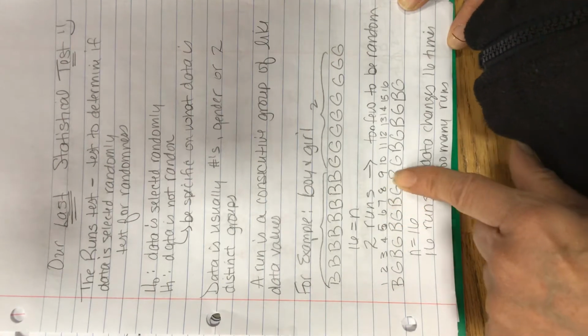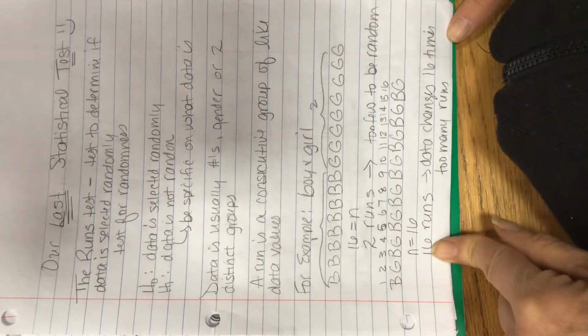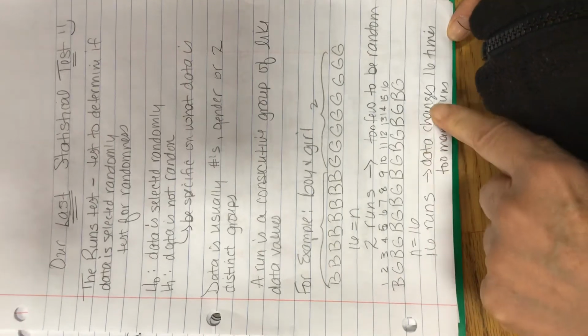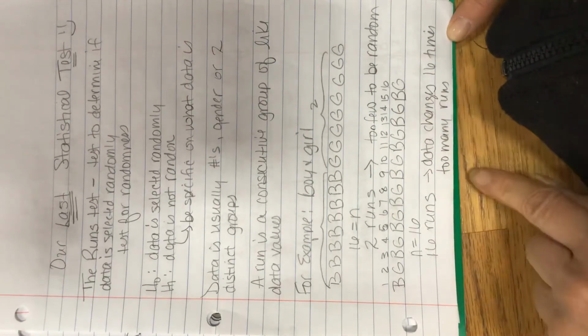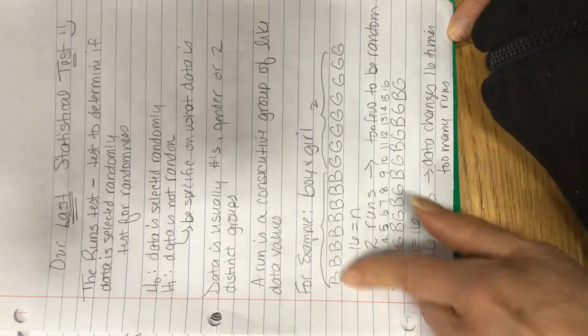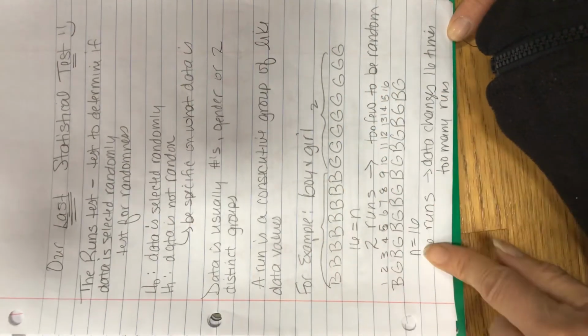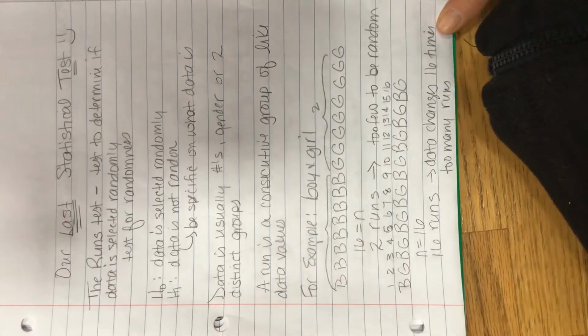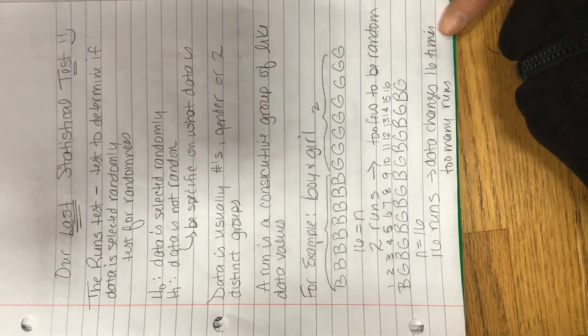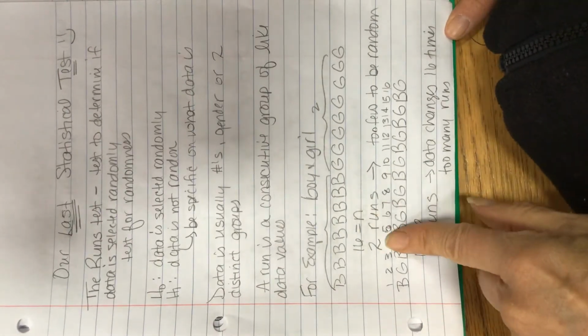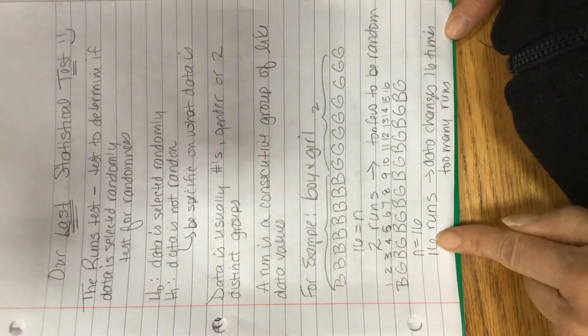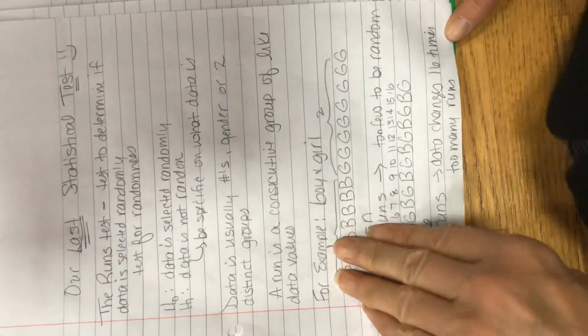So because it switches every single time, there's 16 runs. 16 data changes from boy to girl, and that's too many. So to get data that is random, you're going to have something that's kind of in the middle. We don't want something like Goldilocks, too hot, too cold. We want something just right.